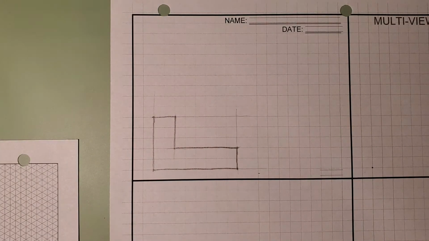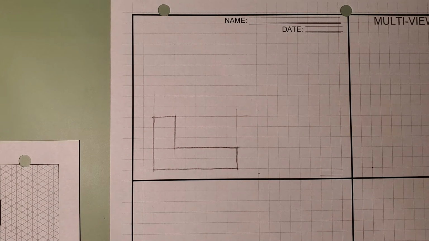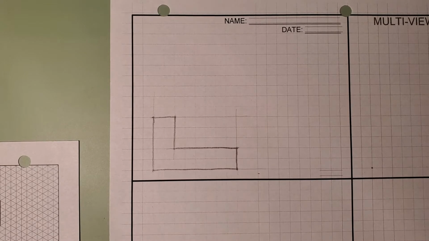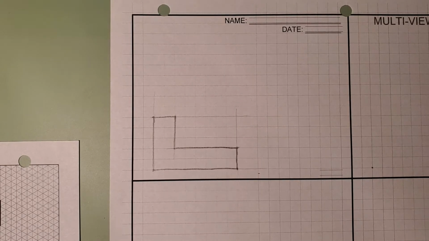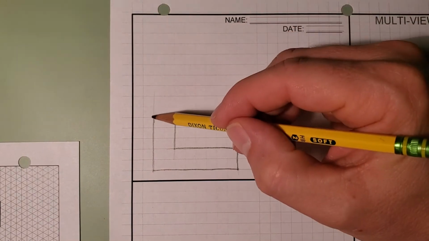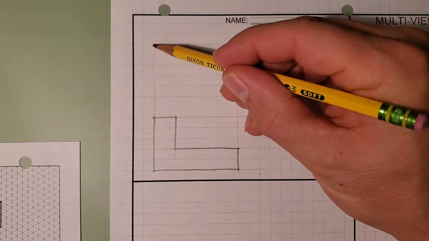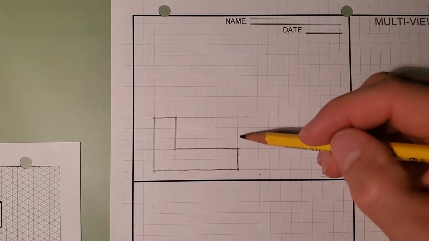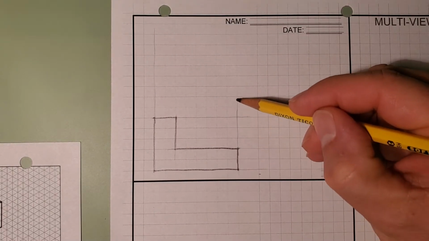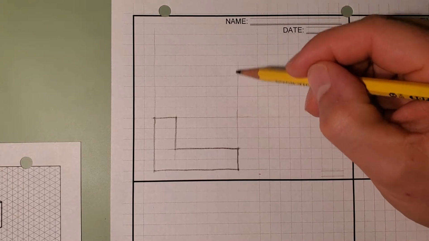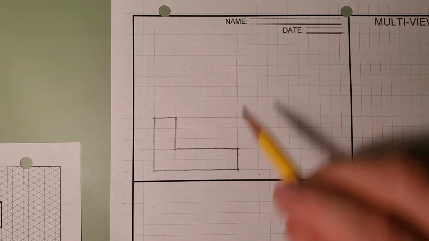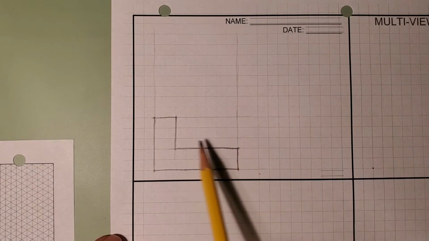Want to create the next view. So to create the next view, we use these things called projection lines. Really what it is you're just extending information from the front view, which you already have, to where you want to position your other views. And so the projection lines allow for that information to be extended. So I'm just going to take that along my grid lines and bring information up. One thing that the front view and the top view have in common is the width of the object. Okay, so keep those lines light.